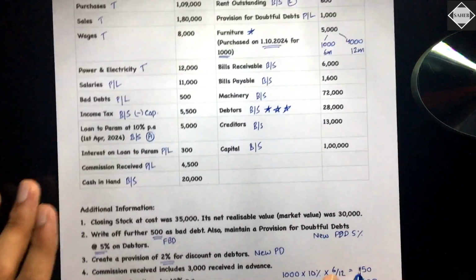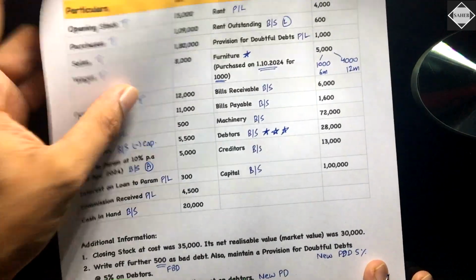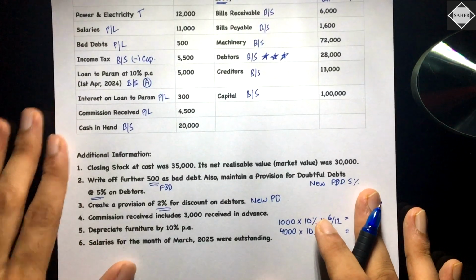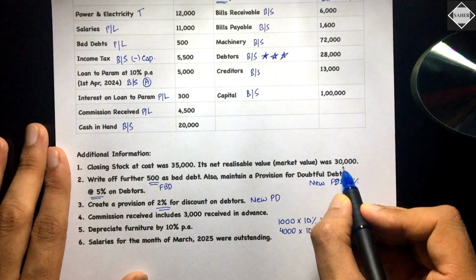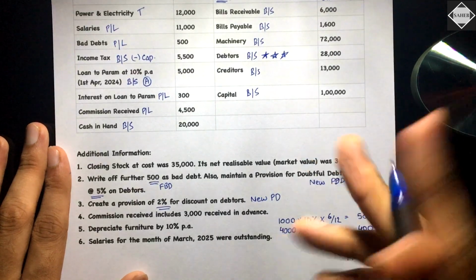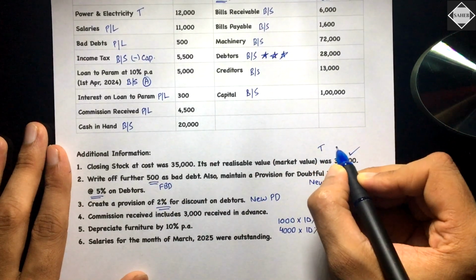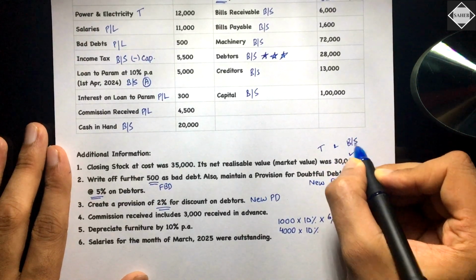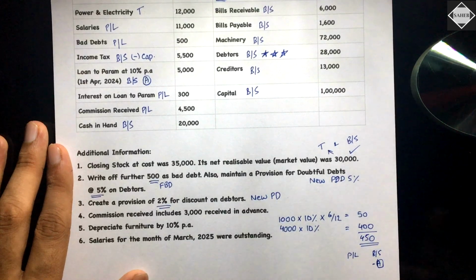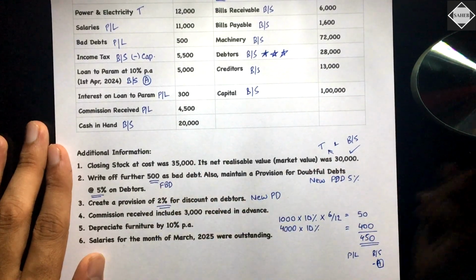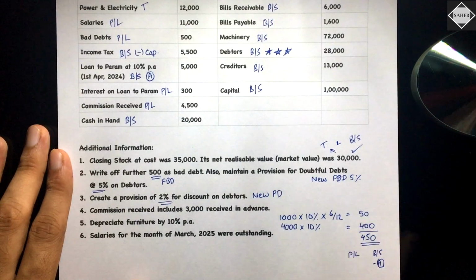Now see, come to the adjustment. We are done with all the identification. If we come to the adjustment, see here, first adjustment, closing stock at cost was 35,000 and the market value is 30,000. You all know we have to select the lower one. So this we have to select. First it will go in trading account and then it will go in balance sheet as a current asset. You all know regarding this. Yes? And then second and third adjustment over. We just saw bad debt, further bad debt, and then the provision, everything is finished.